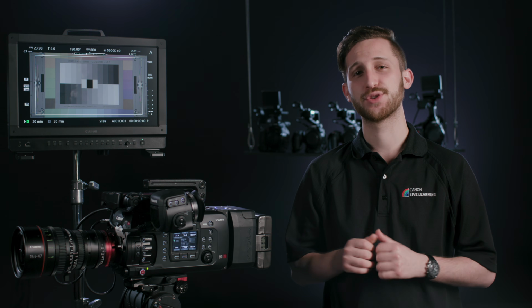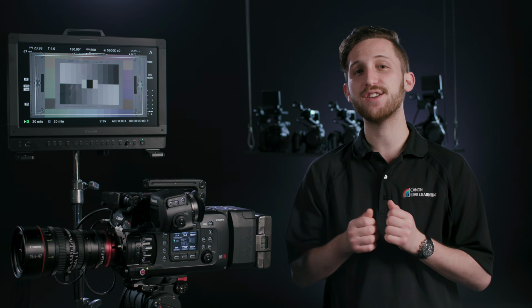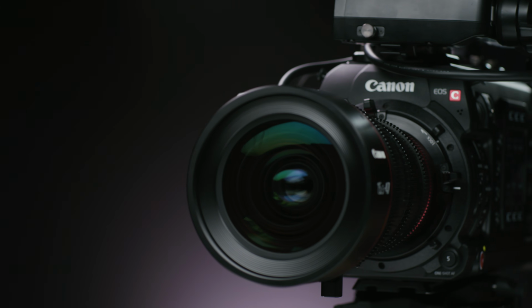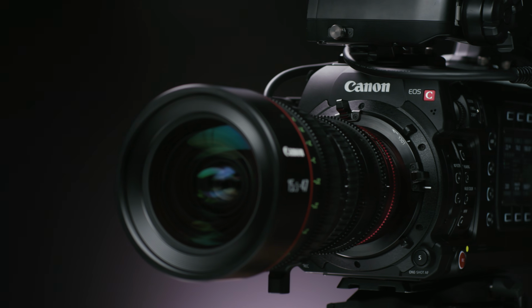Setting up your displays so that everyone is happy on set is an invaluable tool that the EOS C700 offers, allowing filmmakers to have the perfect blend of tech and art while working.